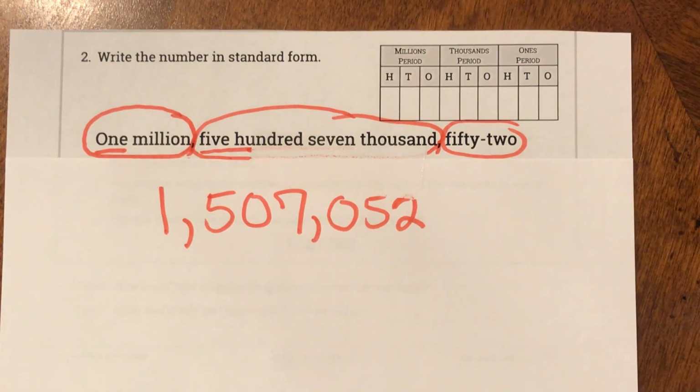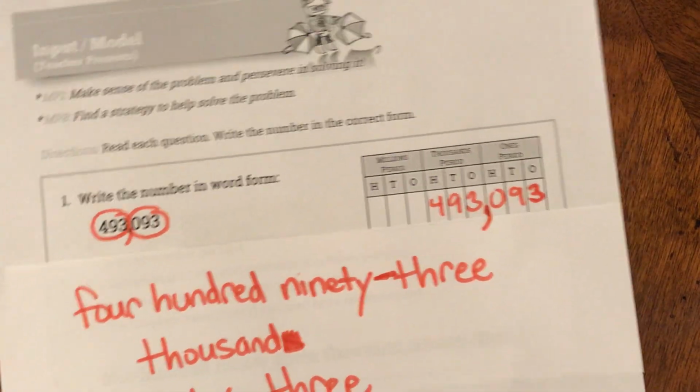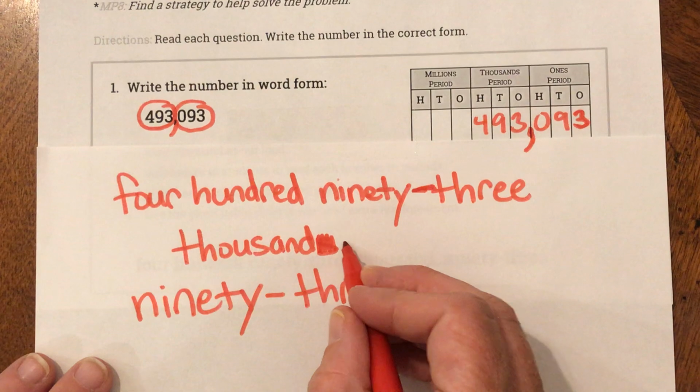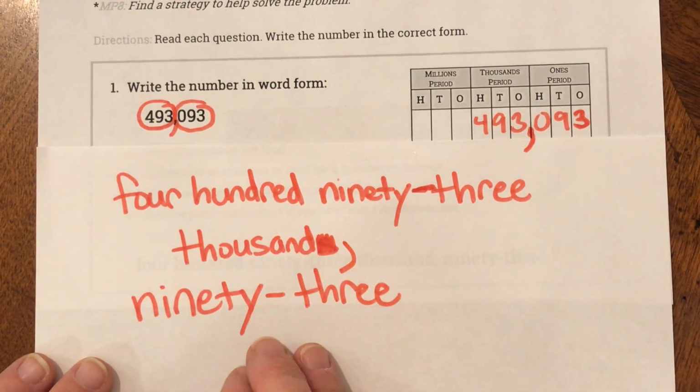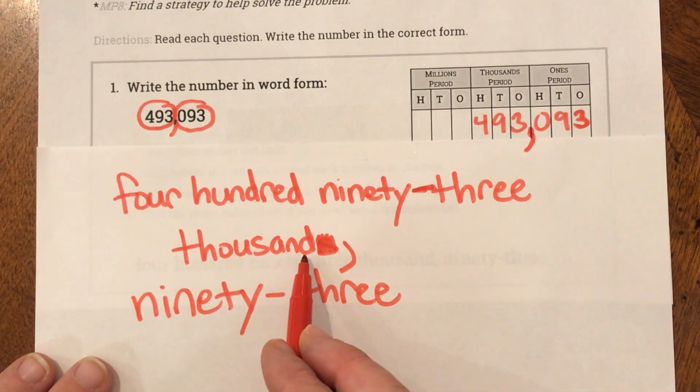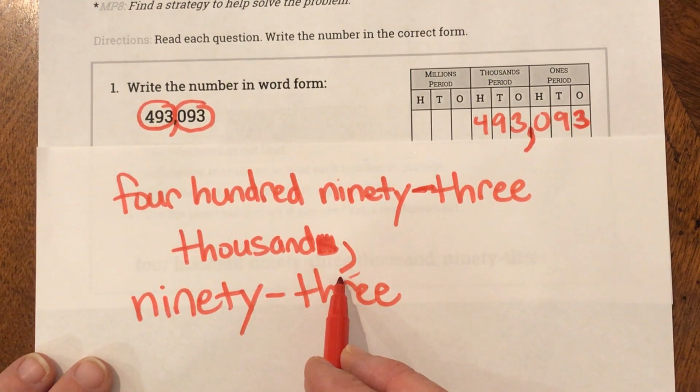Okay, that makes me go back to my first one, but I realized that I didn't put a comma there. So when I wrote this, I should have had a comma after 1,000 because I still needed the comma to separate the period. So 493,000 should have a comma because that was one period.